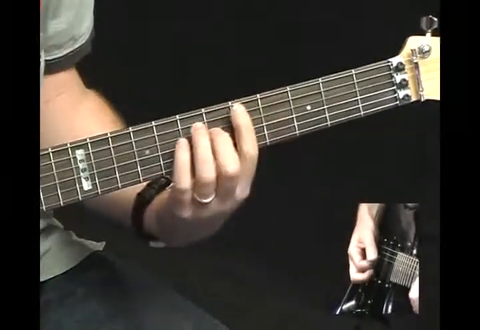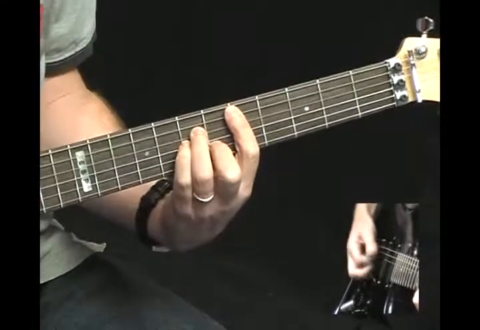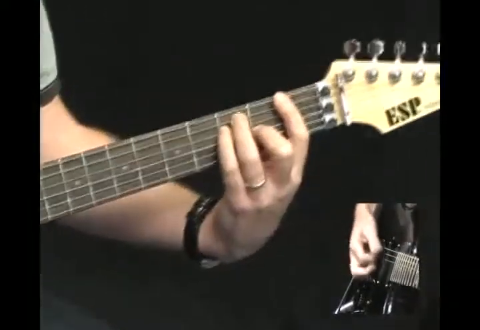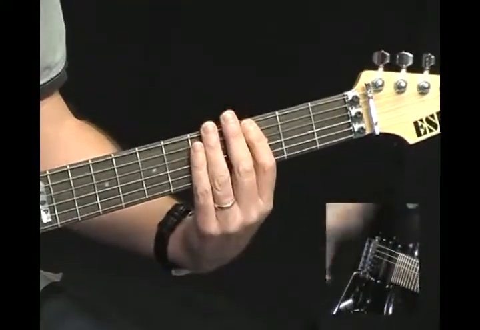The rest of the song is going to have D minor, and then F, and G. And then we'll be back to C.